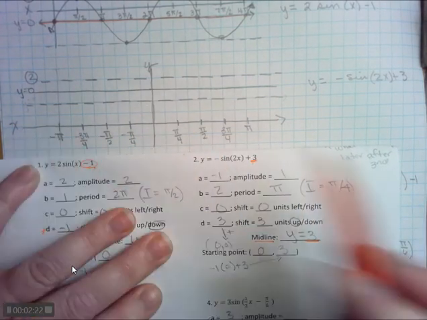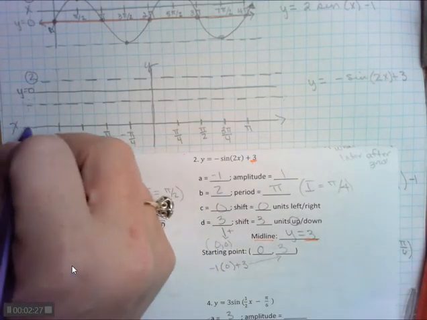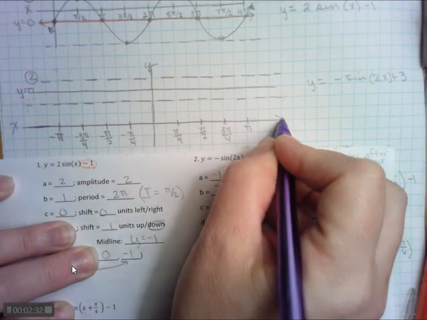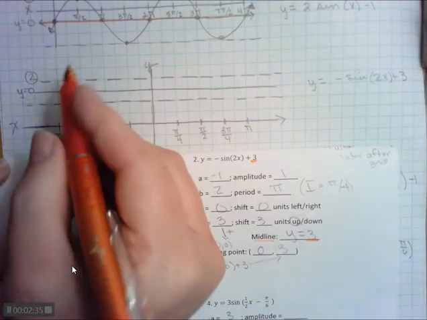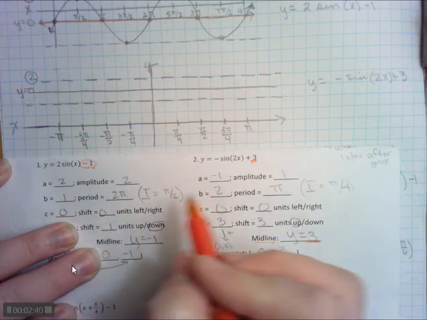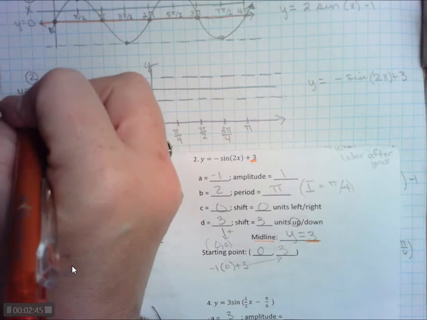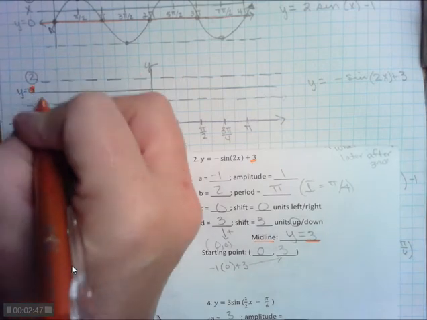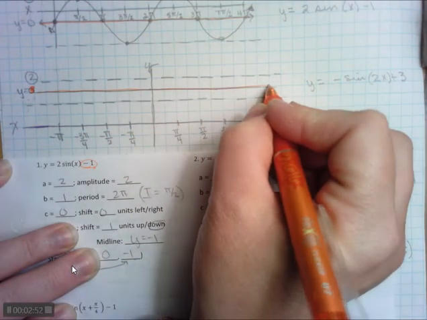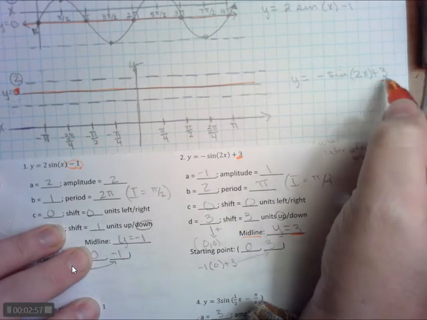So here's my x-axis. I'm going to do x-axis in purple. Here's my x-axis, and my midline, I'm going to show you in orange. It should be at 3. Why do I show y equals 0? This should say y equals 3. Here's y equals 3 right here. Okay? And in fact, I even wrote it down here as well. So there's my y equals 3.